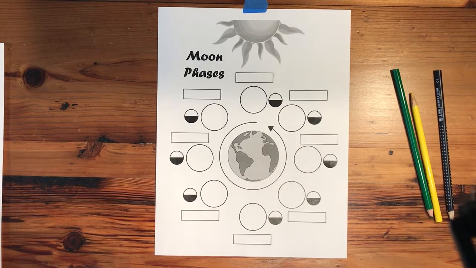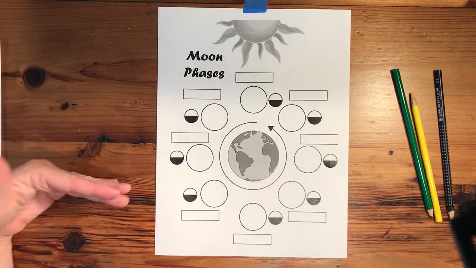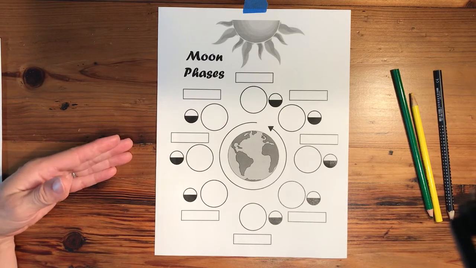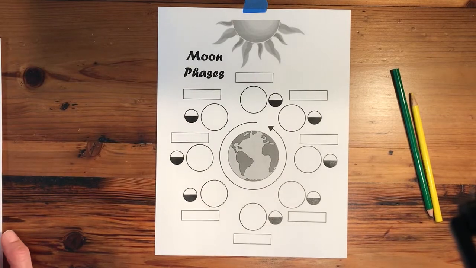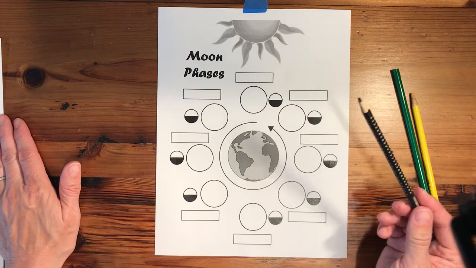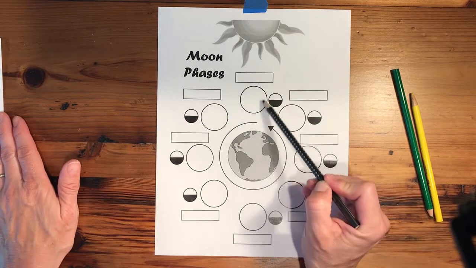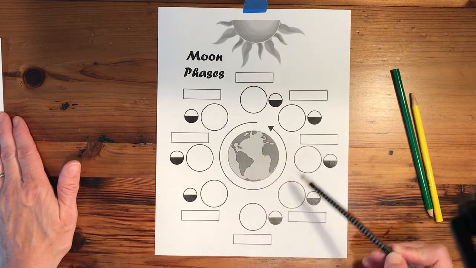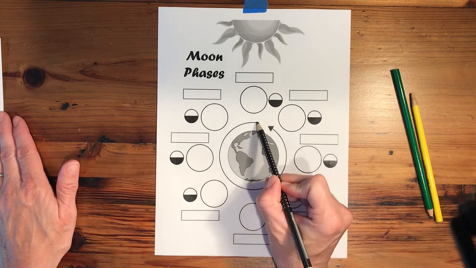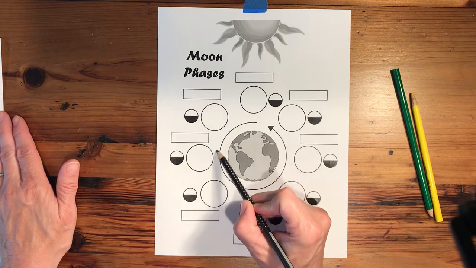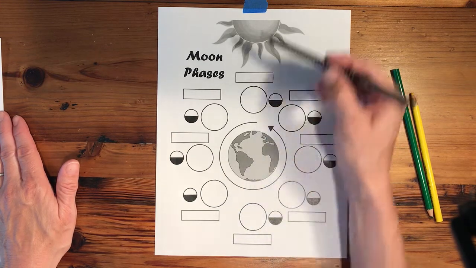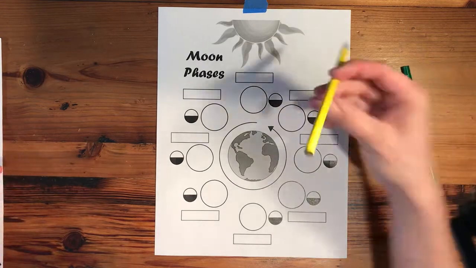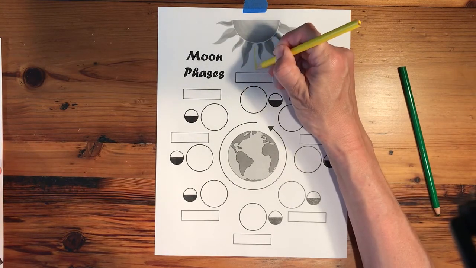Okay guys, so what we're going to do next is draw out our own phases of the moon on our moon phase chart, and this is included in the envelope that you picked up from the school yesterday. On this chart, these open circles represent the moon. They represent its orbit around the Earth, from this direction, counterclockwise, coming all the way back to itself, with the sun's rays coming from this direction.